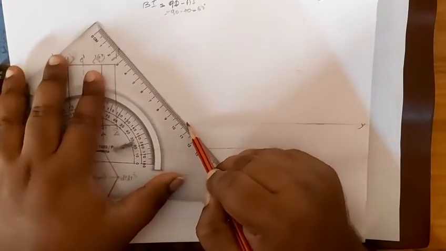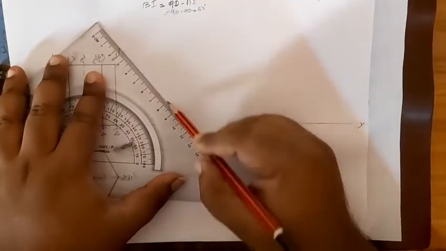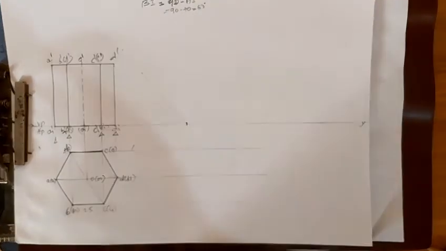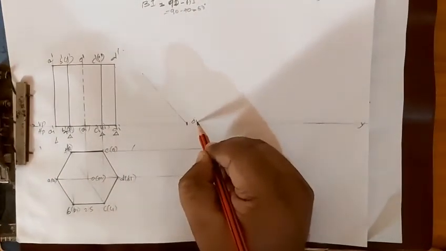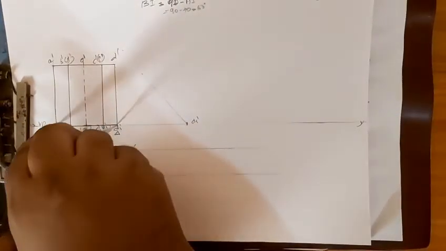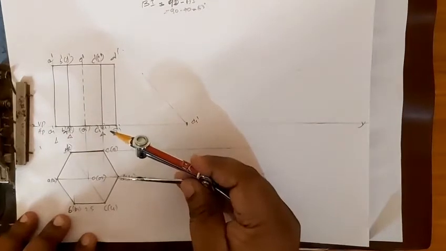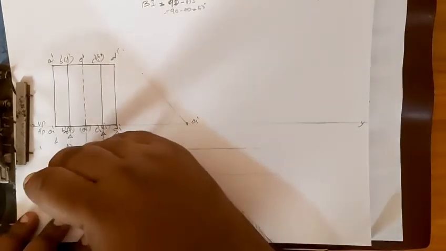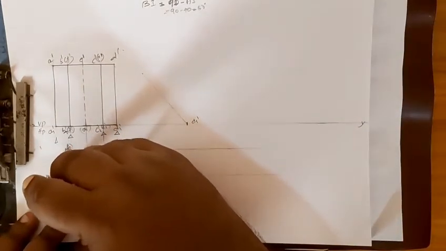Now this point is called as D1 dash. Now we'll take the distance from D1 dash to A1 dash, or you can take from this to this. This is also correct.